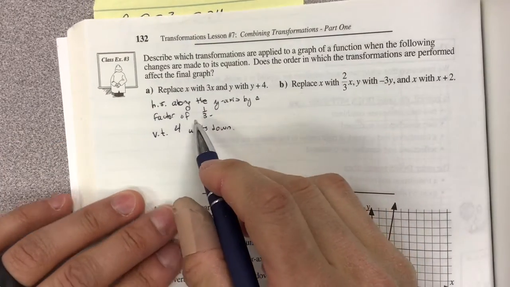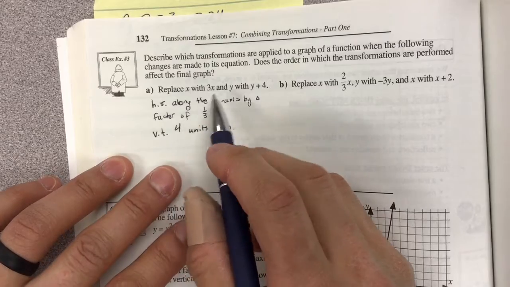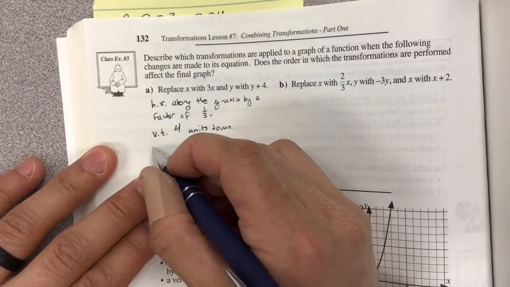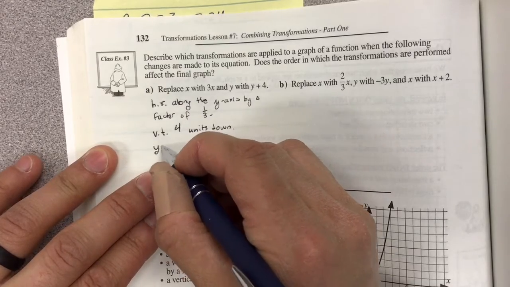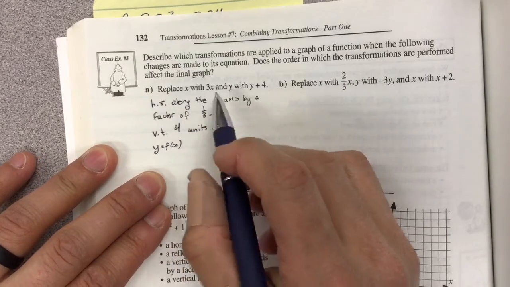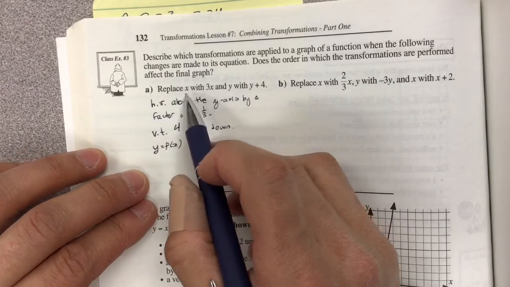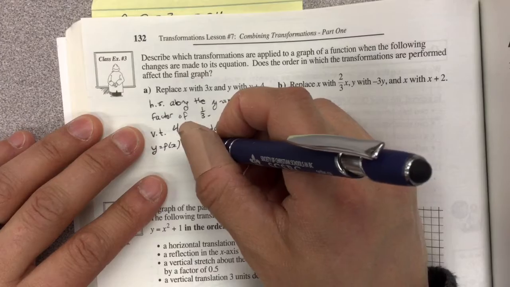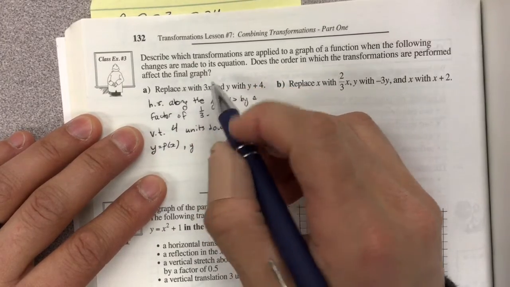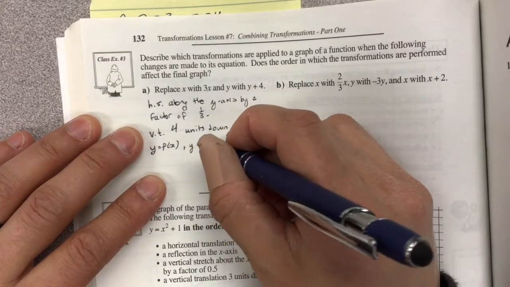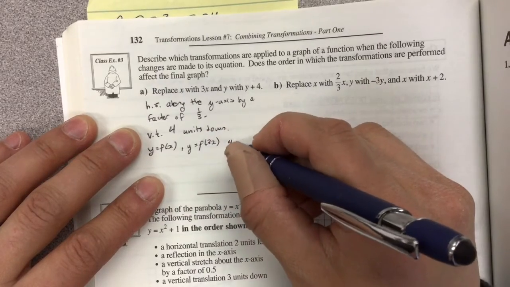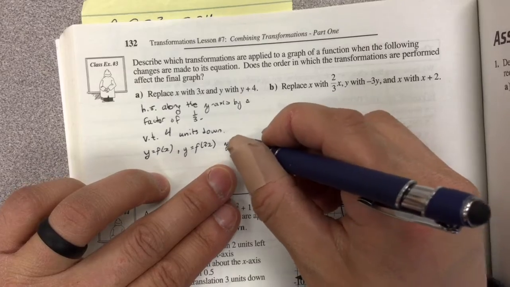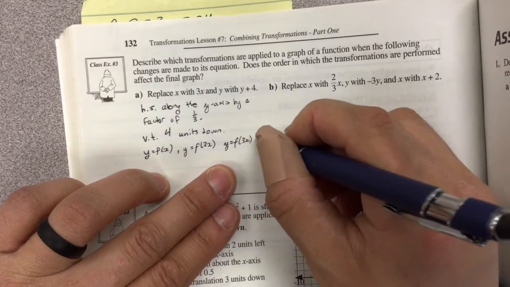Now we want to put these into our graph, and so let's see if the order matters for y going to f of x. So if y is equal to f of x, we could either replace x with 3x first, or we could replace y with y plus 4 first. So let's do it in the order that it's written. So y is equal to f of 3x. And then we would have y plus 4, which we would bring to the other side. So y equals f of 3x minus 4.